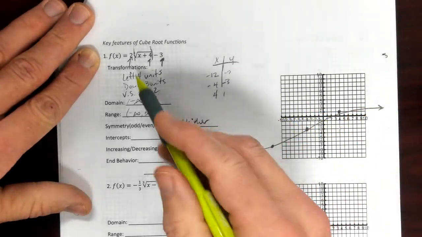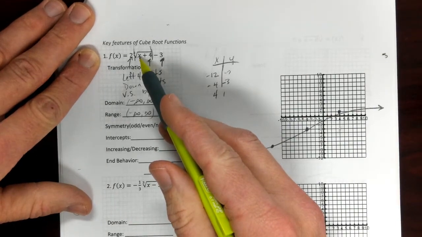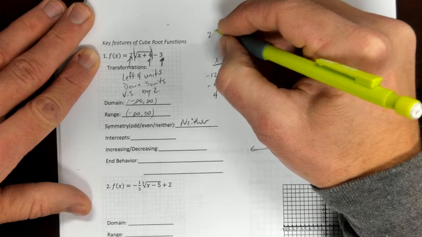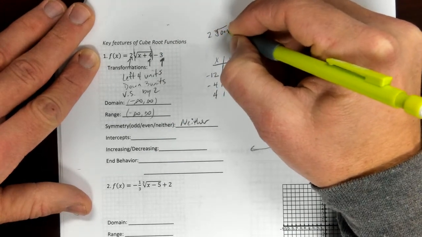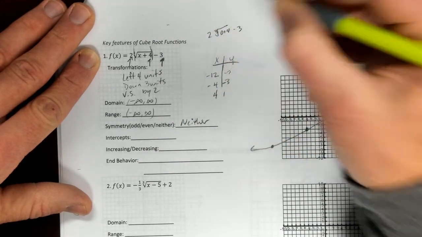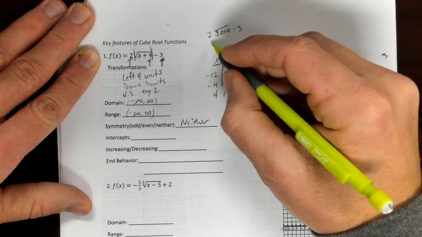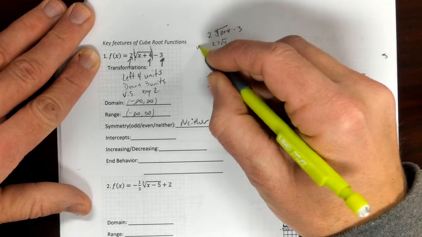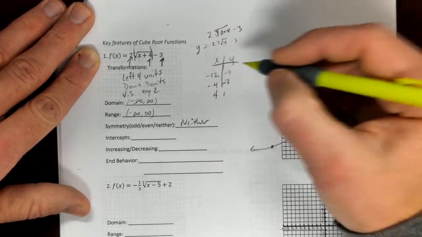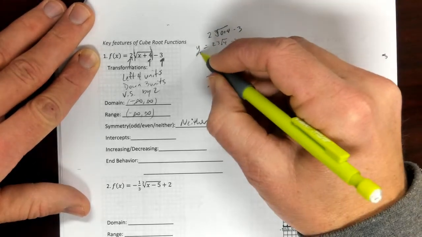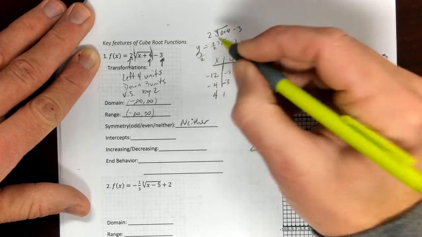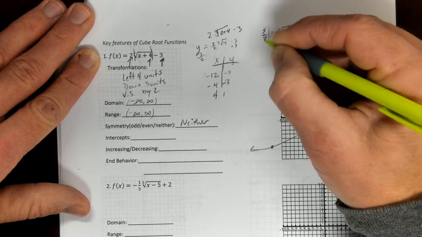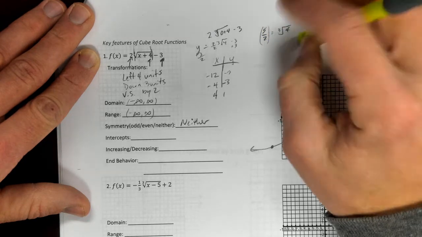My intercepts, all we're doing is plugging in 0 in place of x and y. So if I want to find my y-intercept, it would be 2 cube root of 0 plus 4 minus 3. So we've got the cube root of 4 minus 3 times 2, so y equals that. We're going to add 3 to both sides. We're going to divide by 2 on both sides. So you've got 3 halves equals the cube root of 4.